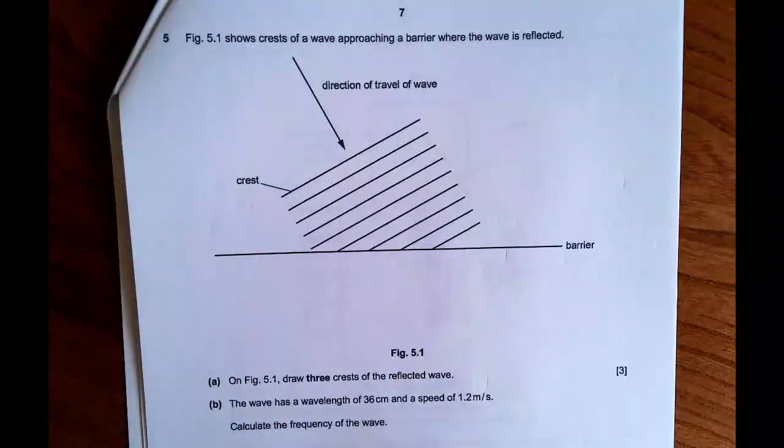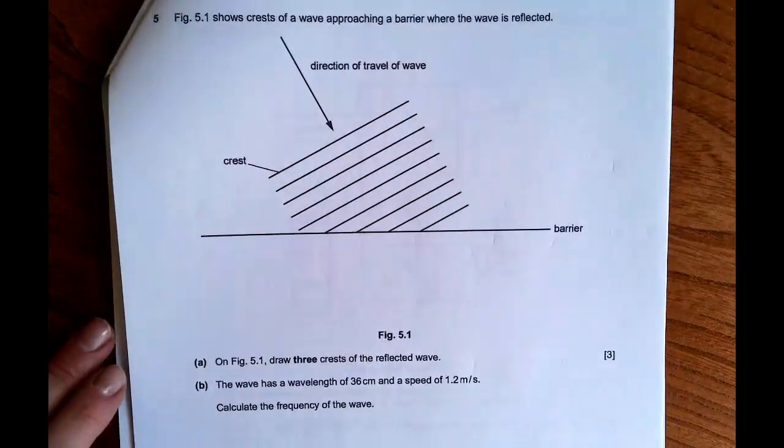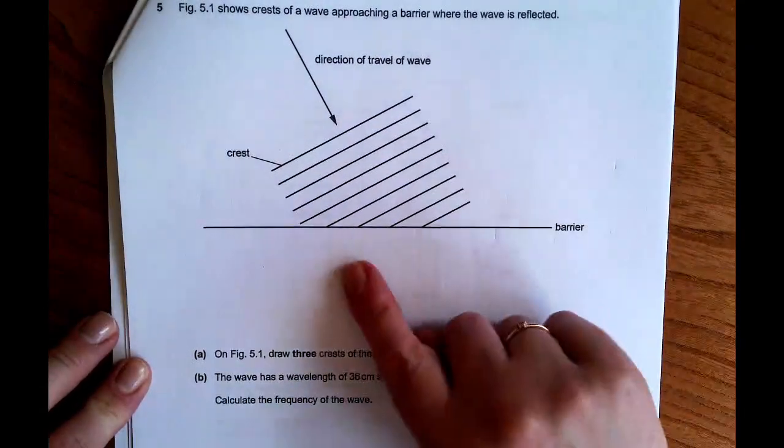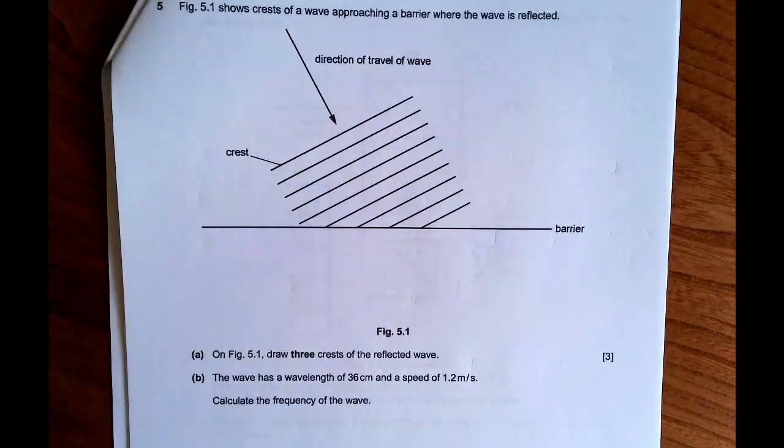Alright, number 5, your favourite. These diagrams I know are not ones that you particularly enjoy. So you've got crests of a wave approaching a barrier where the wave is then reflected. And you can see, here's the barrier. These are the wave fronts. This is the direction the wave is travelling in. And then it asks you to draw 3 crests of the reflected wave. I'm just going to pause the video while I do this, because otherwise you'll be sat watching me for ages, but then I'll talk you through what I've done afterwards.